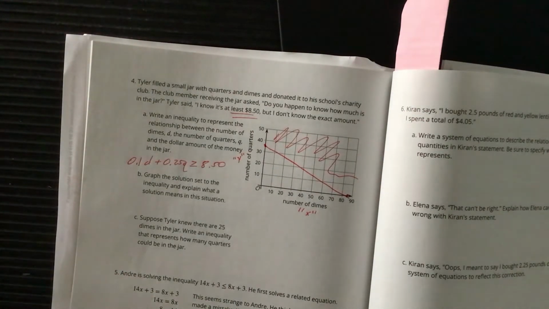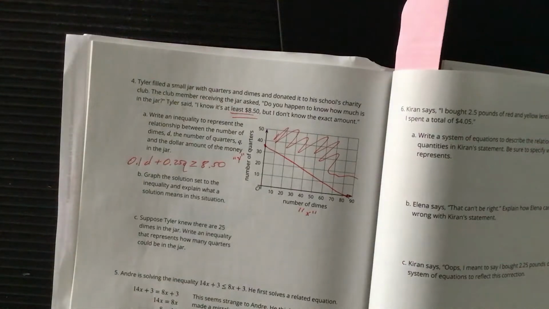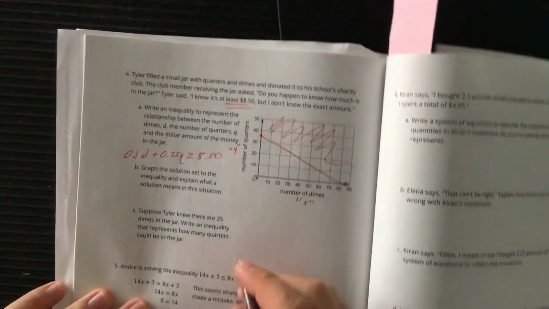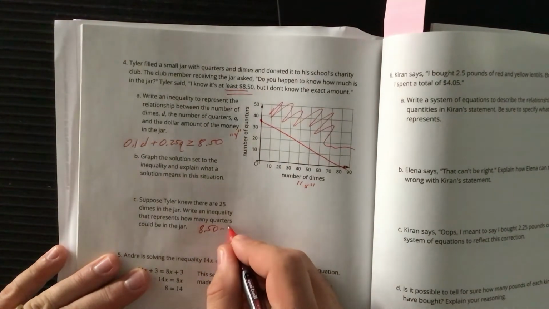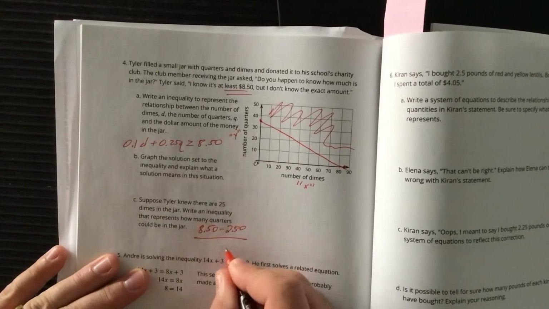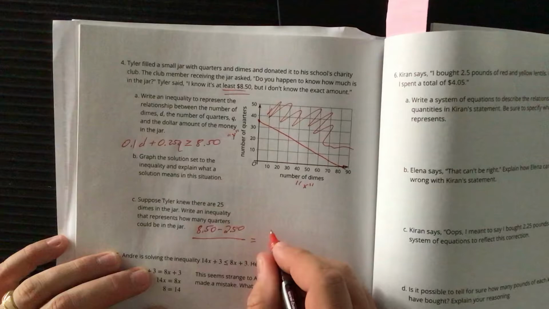Question C, suppose there are 25 dimes in the jar, write an inequality that represents it. Well, if I have 25 dimes, that is $2.50. How much are quarters worth? 25 cents.